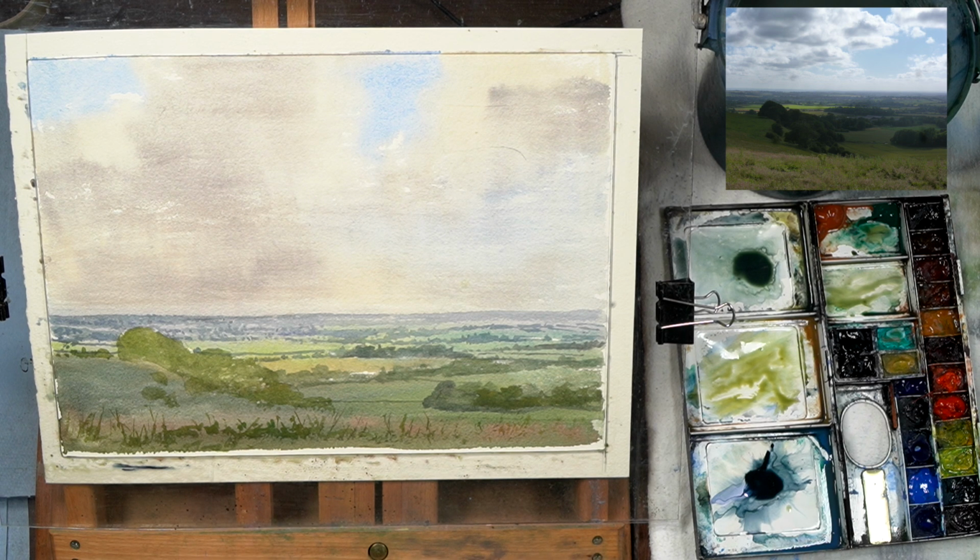I think that's all we need. Okay, I'm going to let that dry and we're going to come back and finish the painting. Okay, so I think that's pretty much dry to continue.